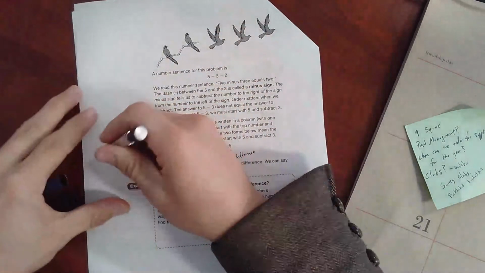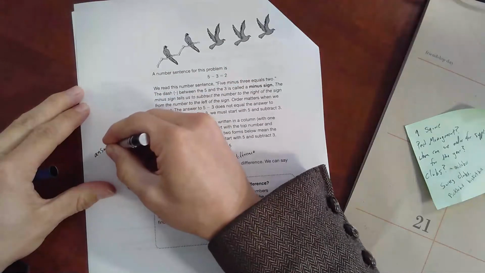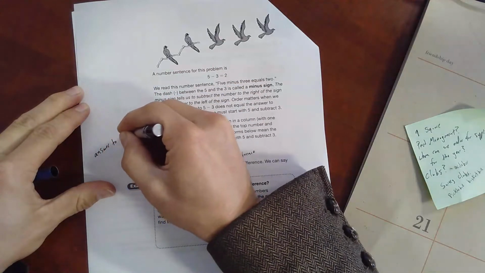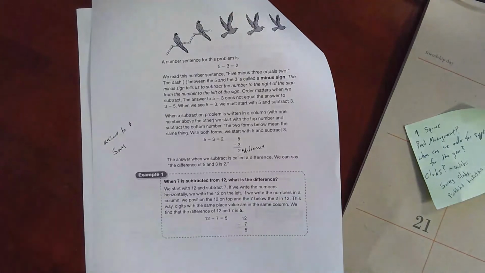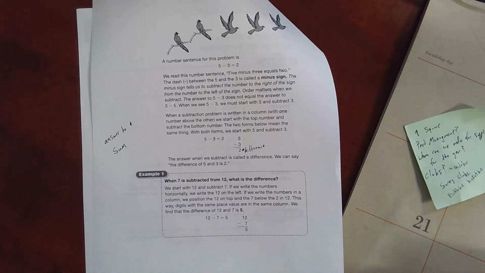So the answer to addition is the sum. When we get to division, your quotient is going to be the answer for a division problem.